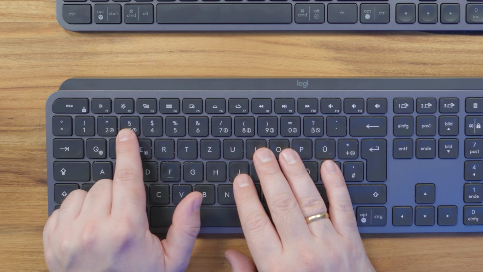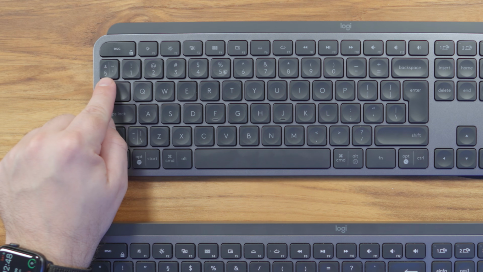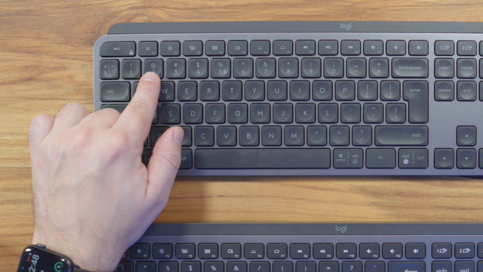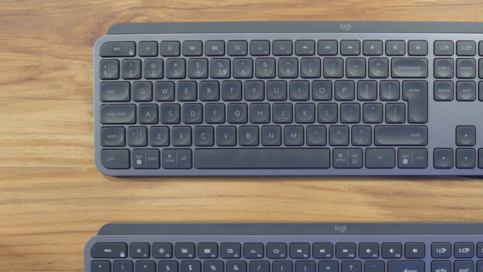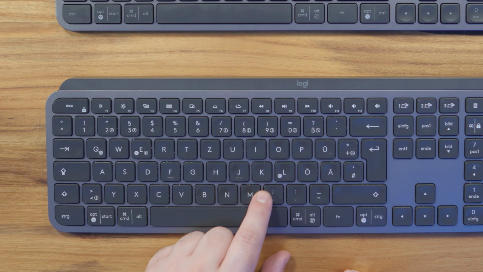We have the paragraph sign here, which is used in law. In the US, they actually, again, have their own key for this, all right? We have the hashtag here and the @ sign. Whereas the @ sign on the German keyboard, and again, it depends on whether you're on Mac or Windows, makes it even more complicated.